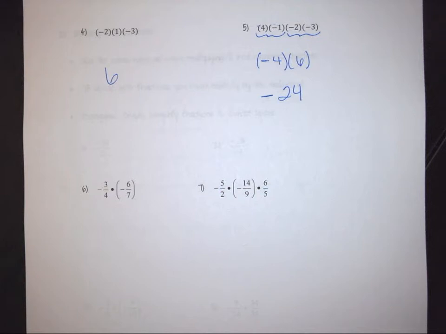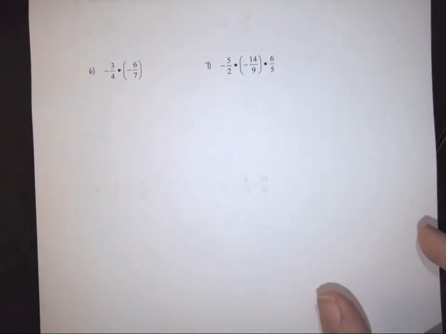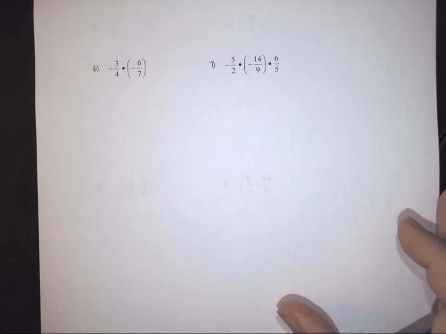Now these last two examples, as you can see, are fractions. I wanted to give some examples of how you would multiply fractions.